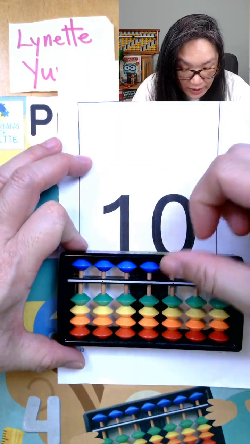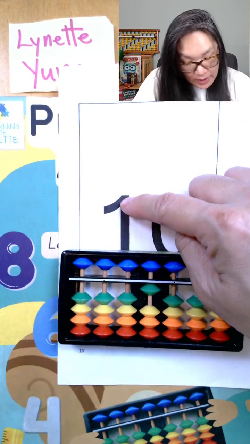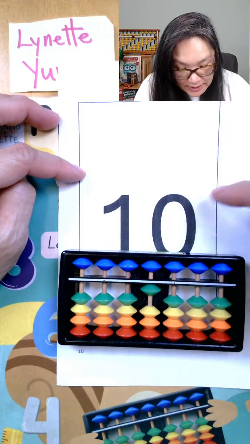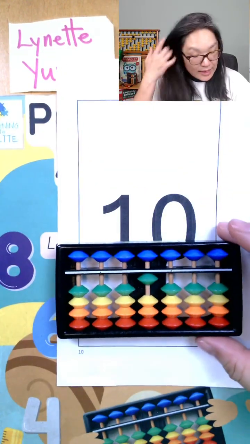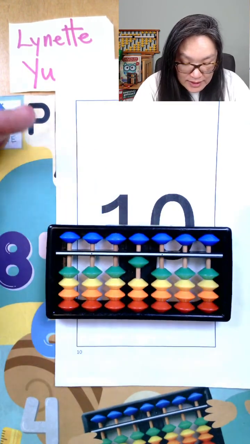Just like how we write it, we would do this. So it'd be 1s and 10s. So this is my 1, right? This is my 10s, and this is my 1. So this number is 10. How do I know? Well, if this is 9, then doing this is 10.